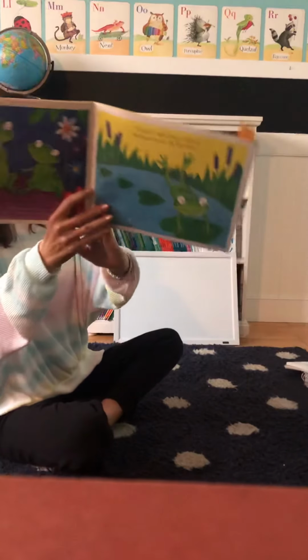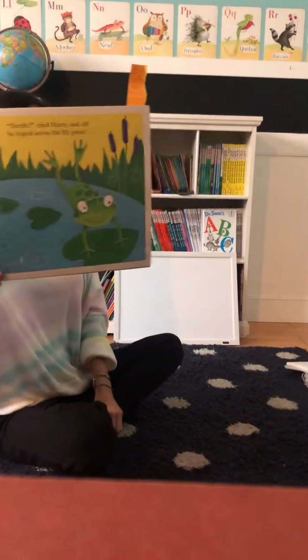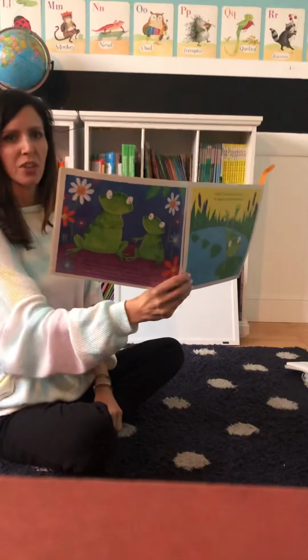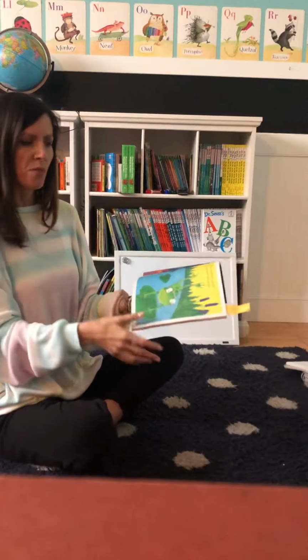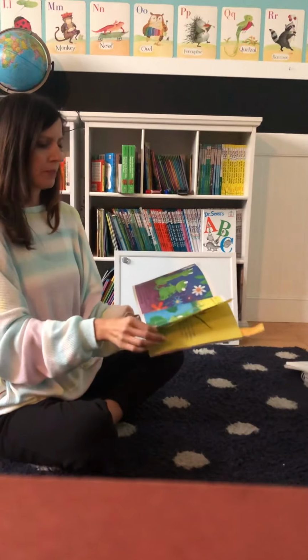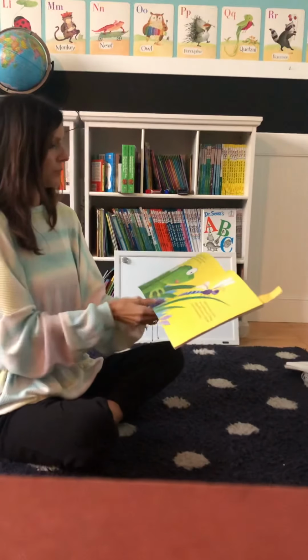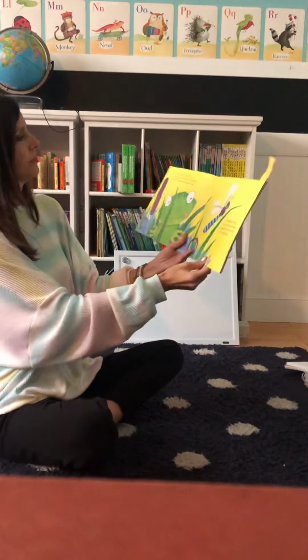So he was excited about finding his own food. Have you been getting your own meals while you've been at home? Have you been helping out Mom that way? Mom and Dad, Grandma and Grandpa, and aunts and uncles?